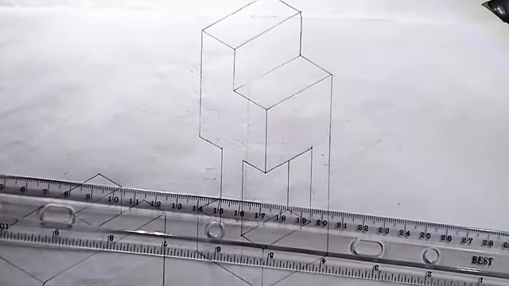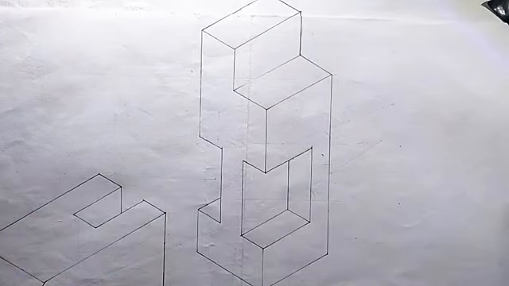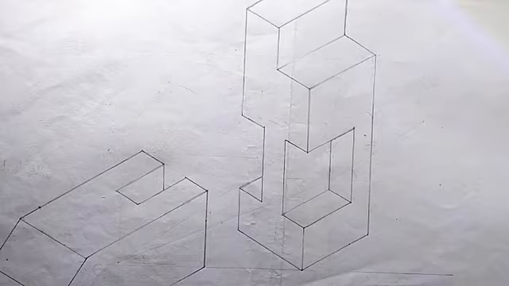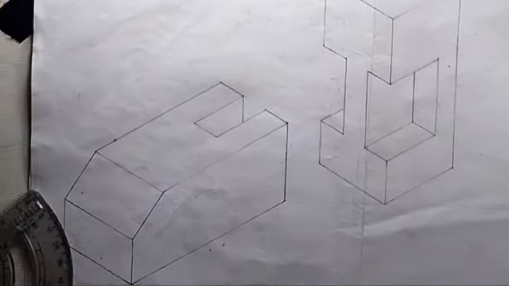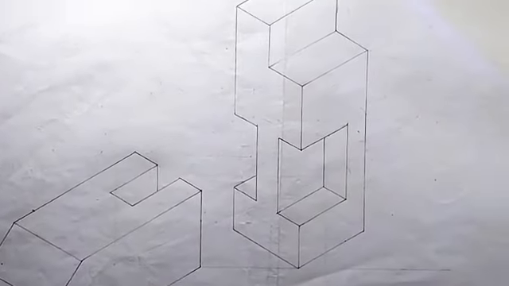We have done drawing the two isometric blocks that we were asked to assemble and section together, and also draw the elevations. So in the next video, you will learn how to assemble the two blocks, how to section the two blocks, and how to draw the elevations of these two blocks.